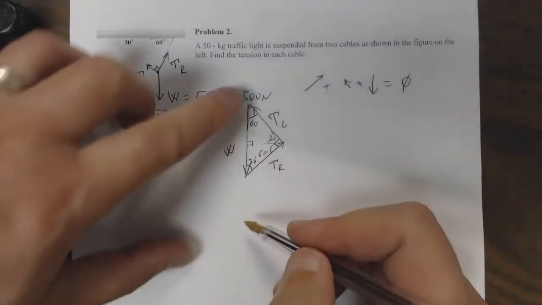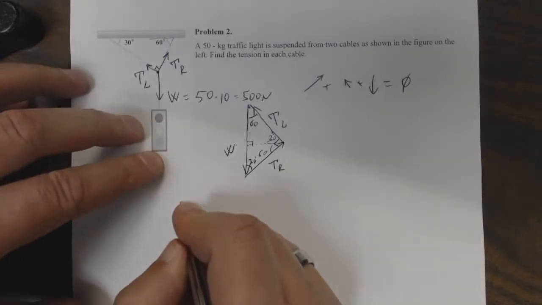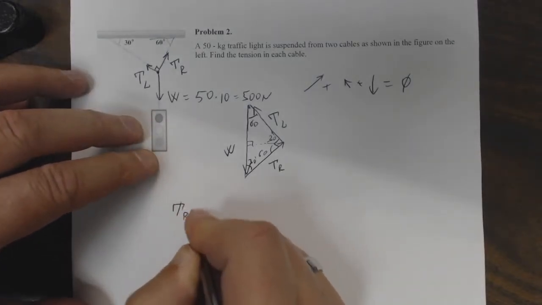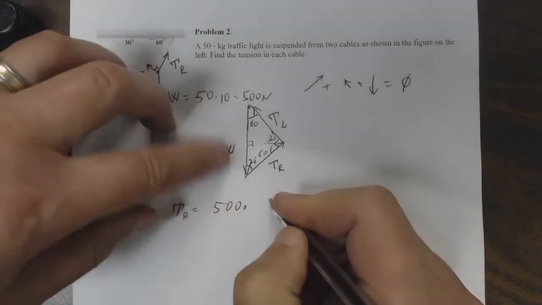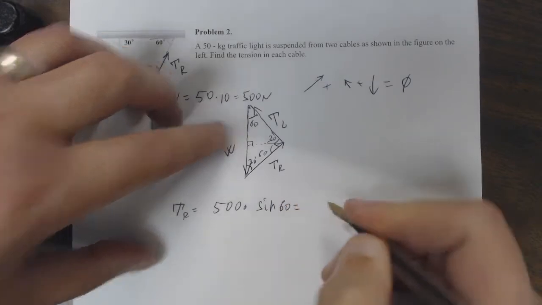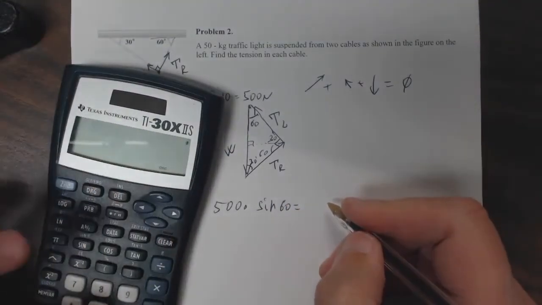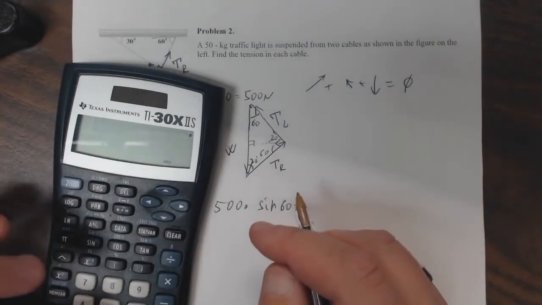So right triangle, hypotenuse, all angles, for example, T_R has to be equal to the hypotenuse times opposite, sine 60. Oops, what did I do?